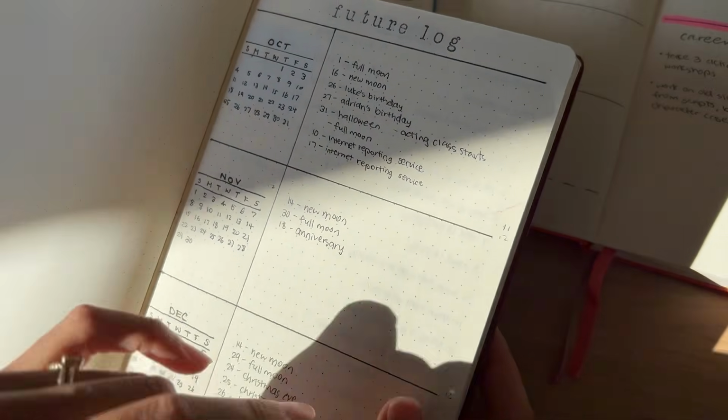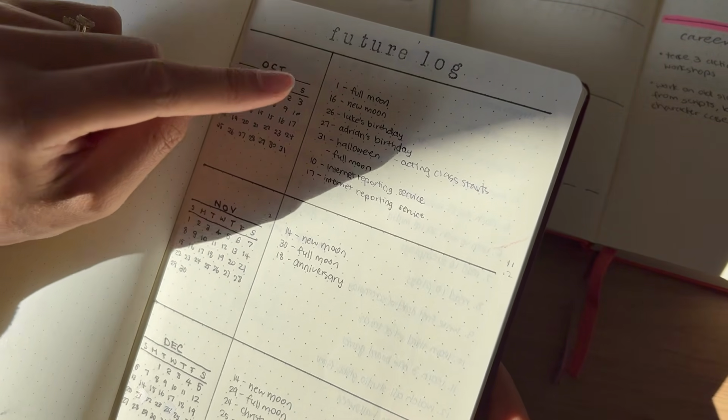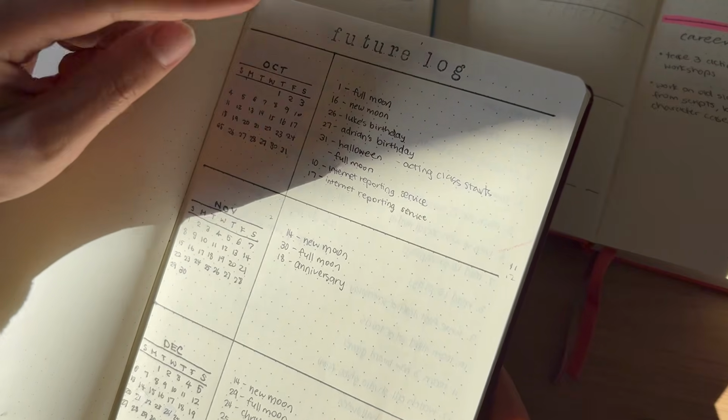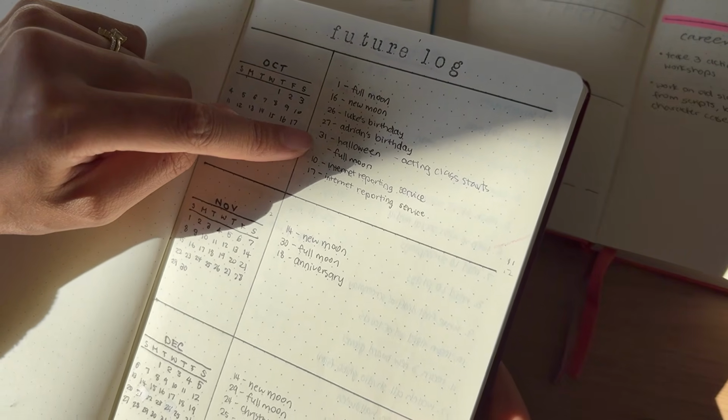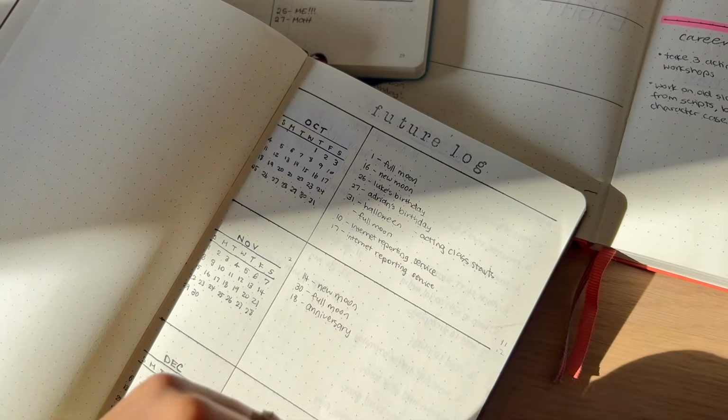You can see here I used to track when the full moon and new moon were. I included birthdays and different events and celebrations. I also included when certain classes started. Speaking of classes, I have in my very first bullet journal.